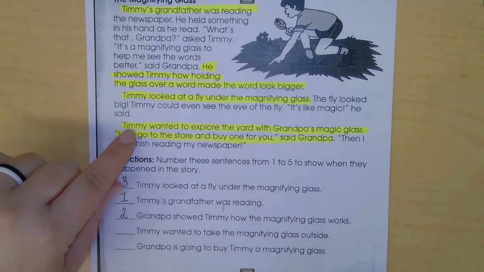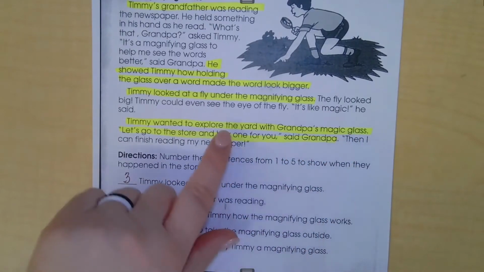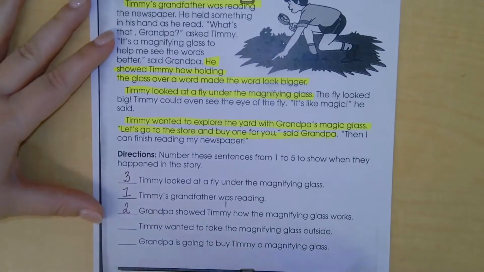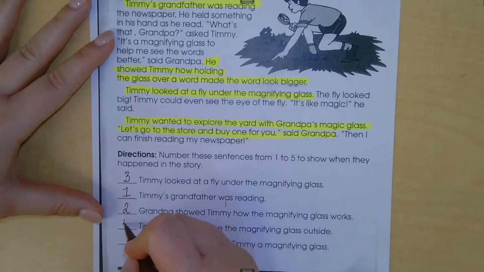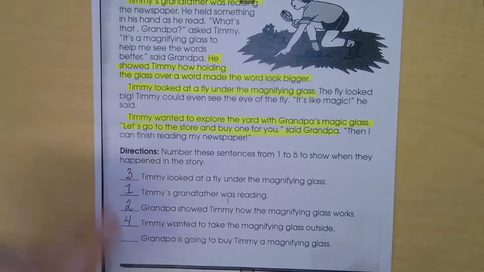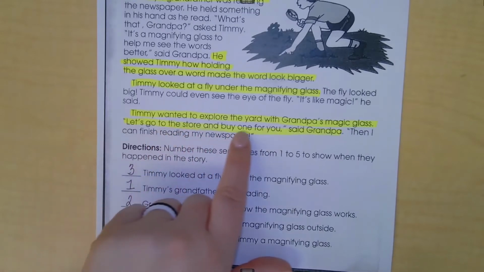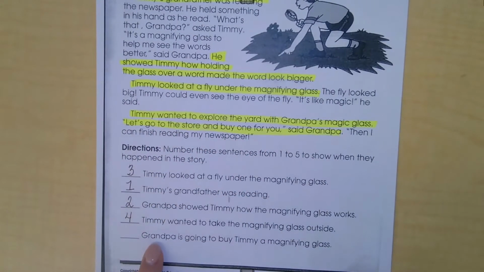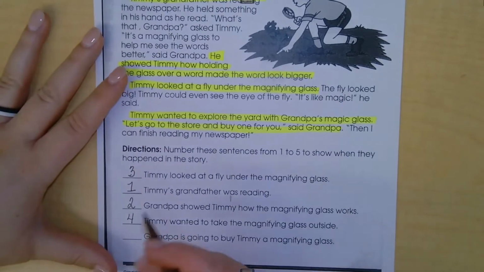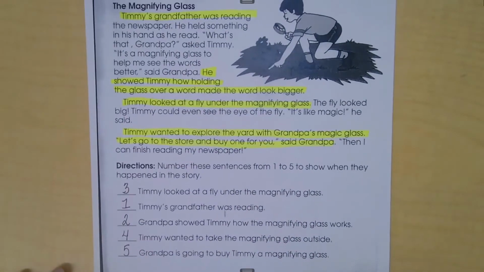Next sentence. Timmy wanted to explore the yard with Grandpa's magic glass. When he wanted to explore the yard, this is when he wanted to go outside. So this is number 4. And then the last sentence that we've highlighted is, "Let's go to the store and buy one for you," said Grandpa. The last event to happen is Grandpa is going to buy Timmy a magnifying glass. So this is number 5. Okay?